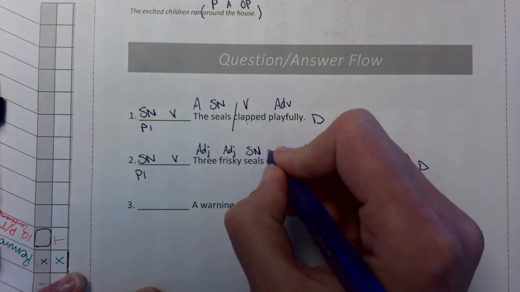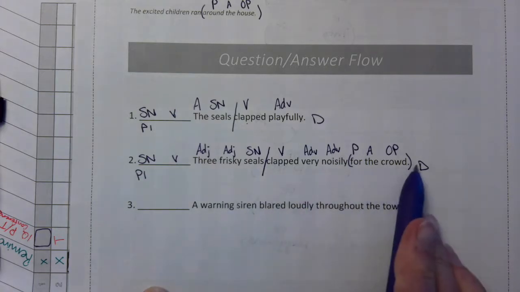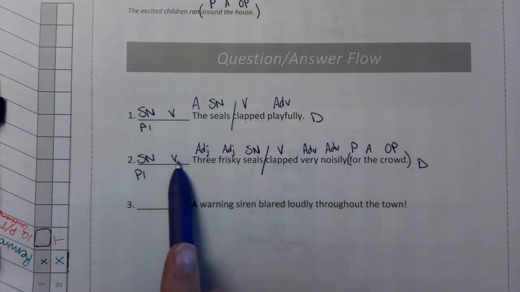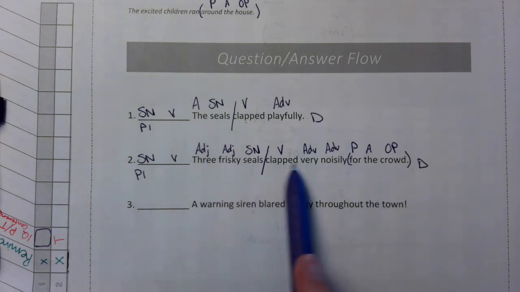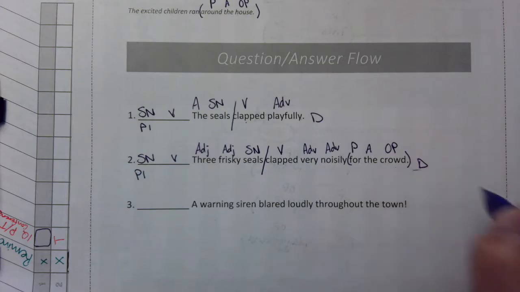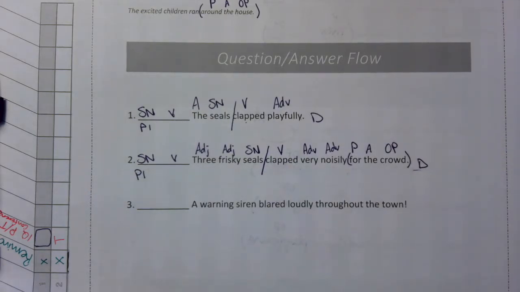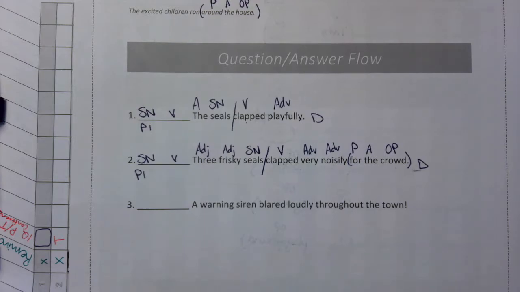Go back to the verb, divide the complete subject from the complete predicate. Notice, after we said check, we scanned back through, and as we hit the prepositional phrase, we put parentheses around it, then we said what type of sentence, then we came back and divided the complete subject from the complete predicate. We'll do that every single time.